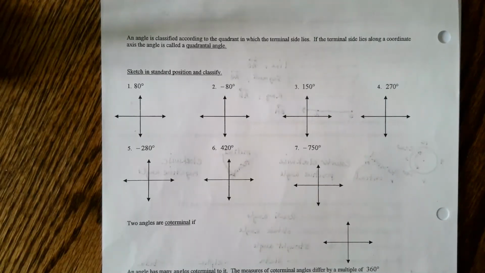Angles are classified according to the quadrant in which the terminal side lies. If the terminal side lies along a coordinate axis, it's called a quadrantal angle. Now I know you say, what in the world does that mean?